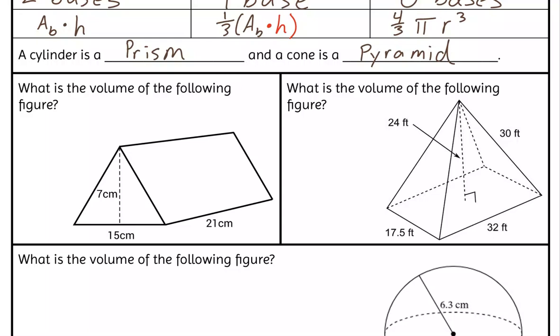First things first, we're trying to find the volume. Let's figure out what my bases are. Since I have a triangular prism here, my base is my two sides that are the same. So it's this triangle way up front here, and my other base is this triangle way back here. They both have the same height and the same base. So we're going to do step 1, finding the area of the base.